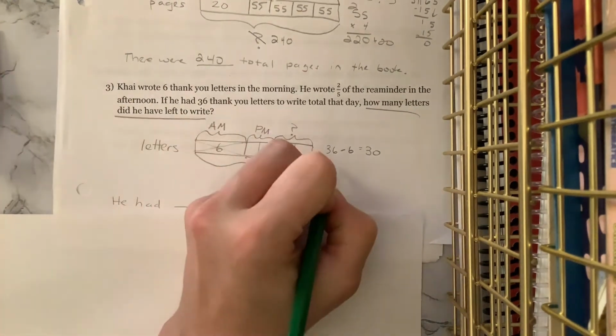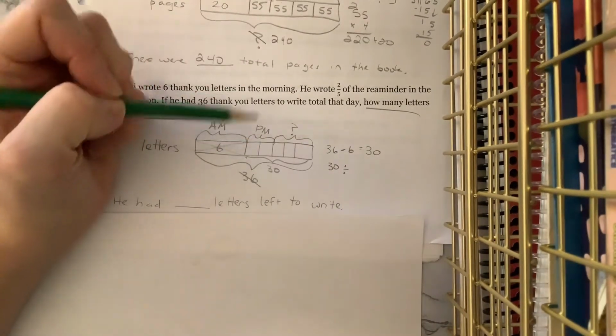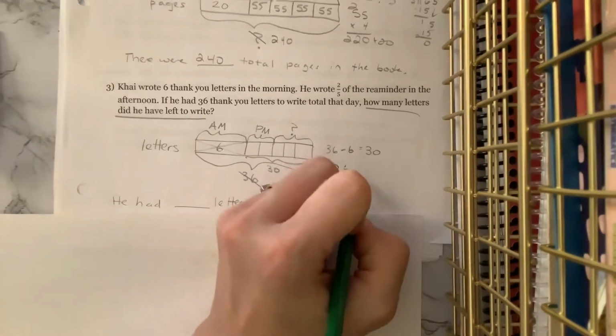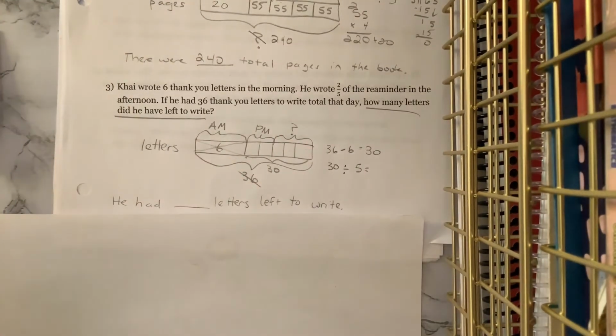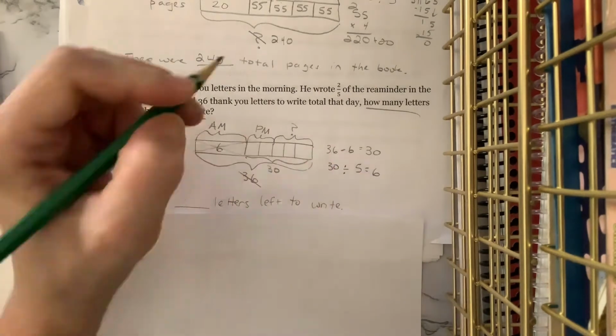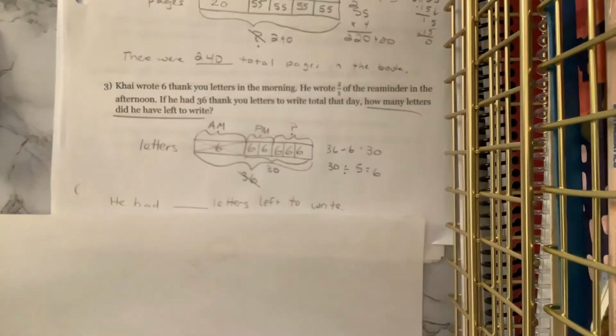So, division. We have 30, and then we look at the picture. What does the picture tell us to divide by? That's right, we need to divide by 5. 30 divided by 5 is 6. That means each of these boxes is equal to 6.